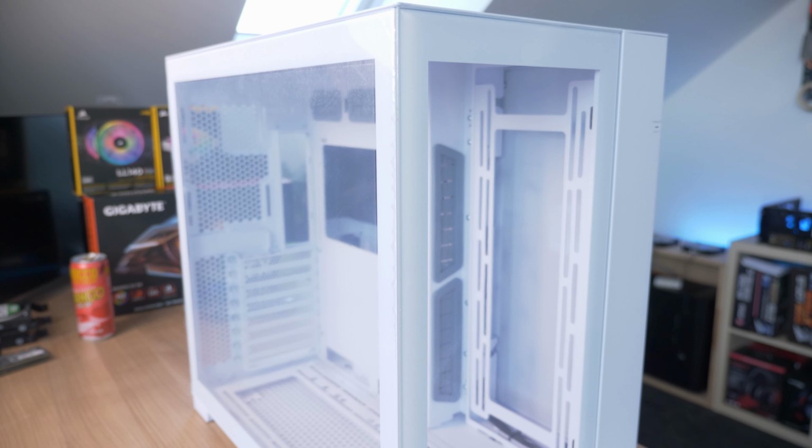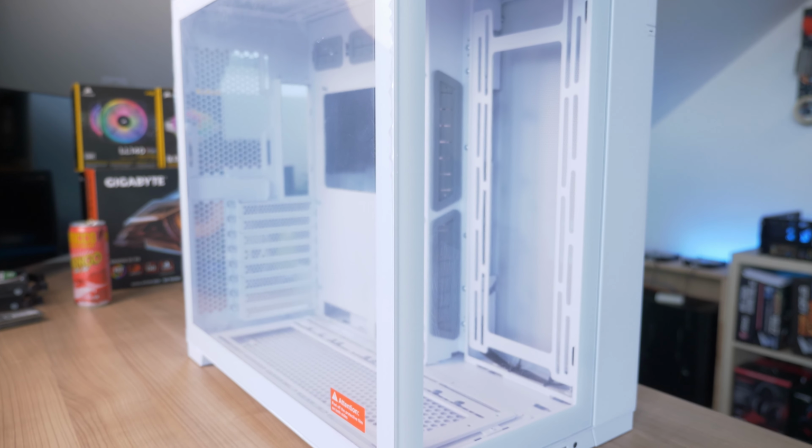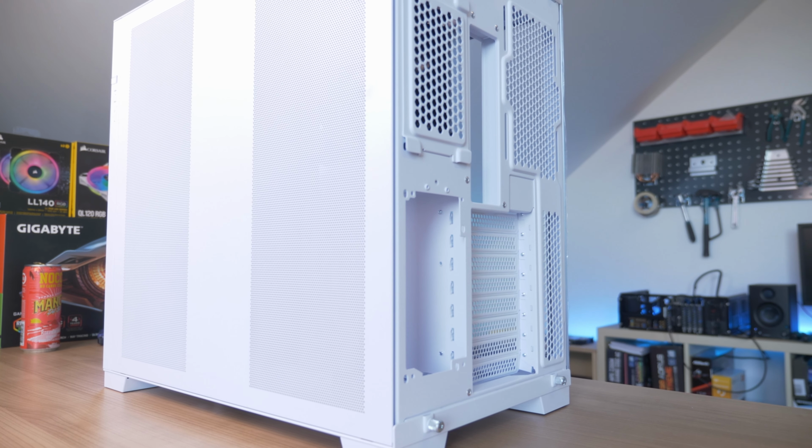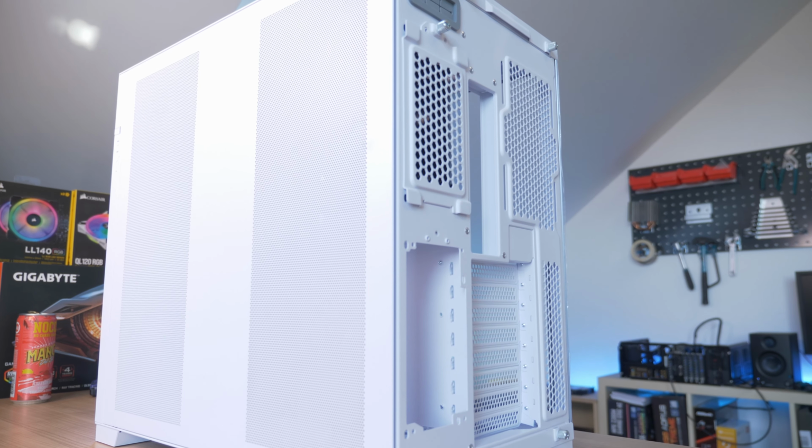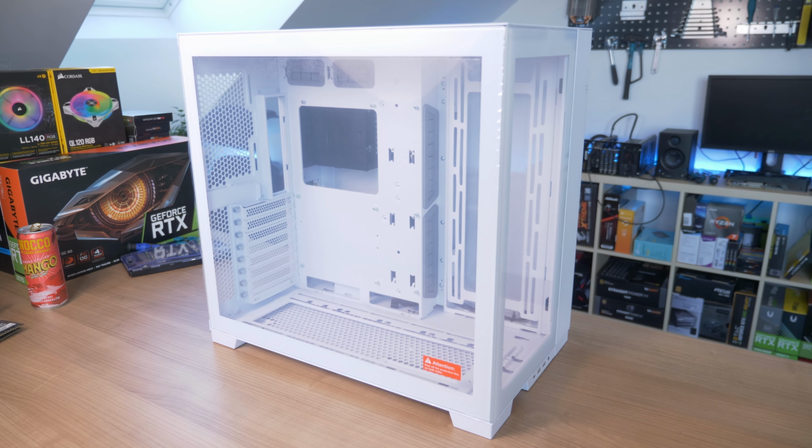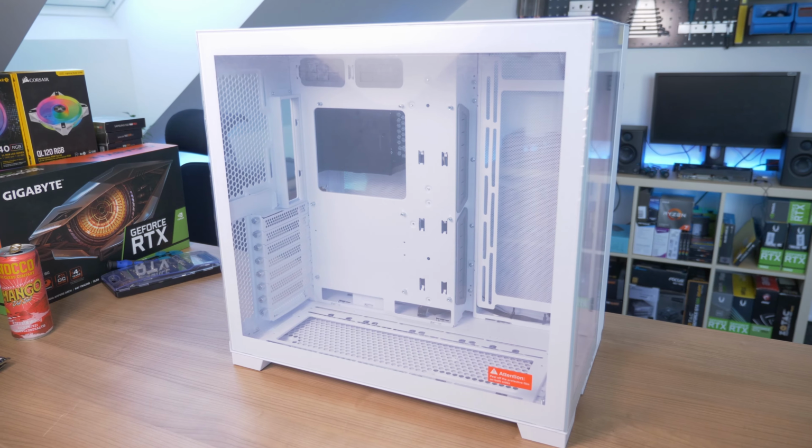This is actually the white version of the case because I thought it really looked good. And you might notice that I don't really have many white parts here, but I figured that I would just go for a black and white build in today's video.